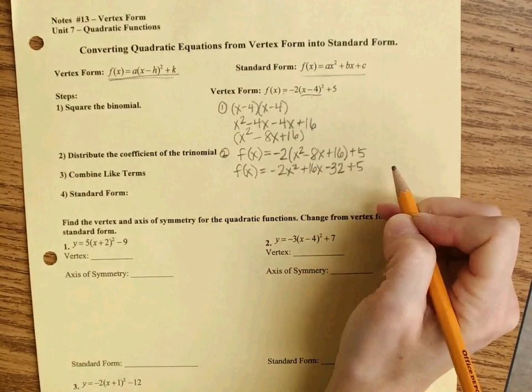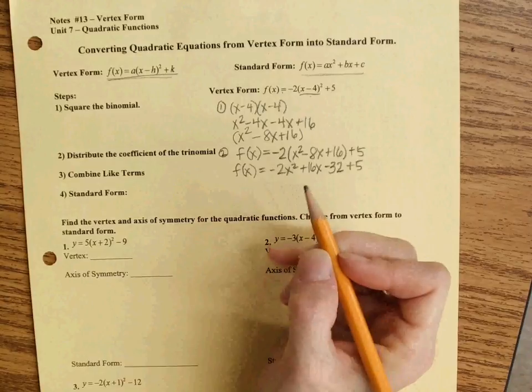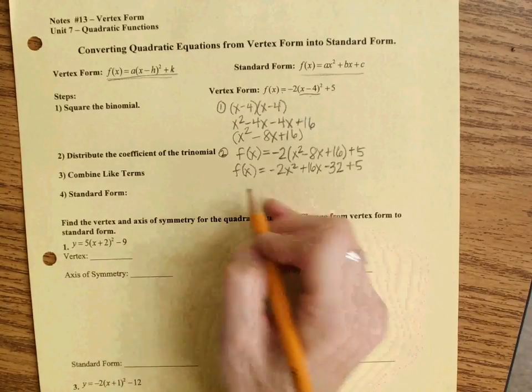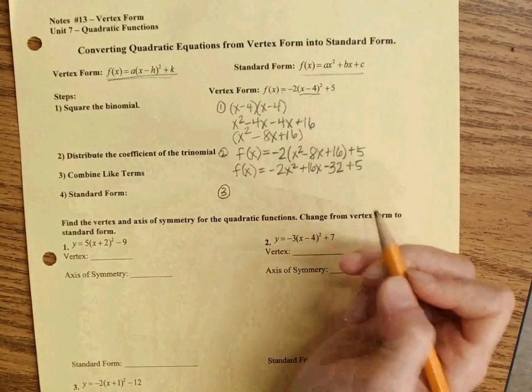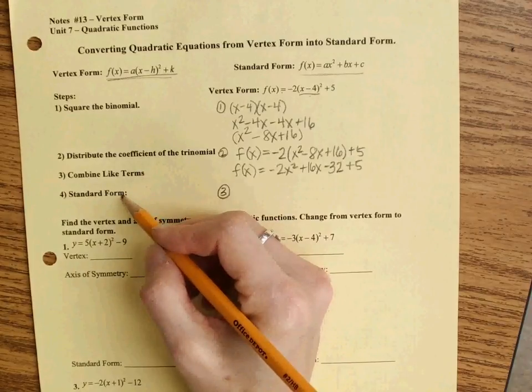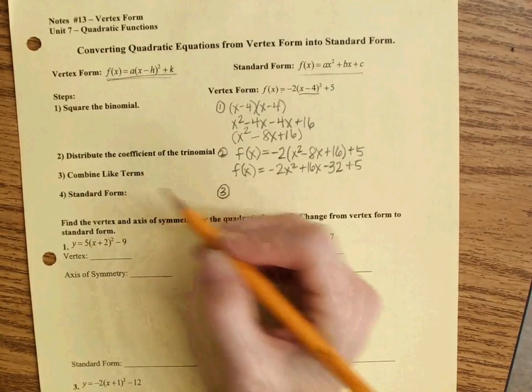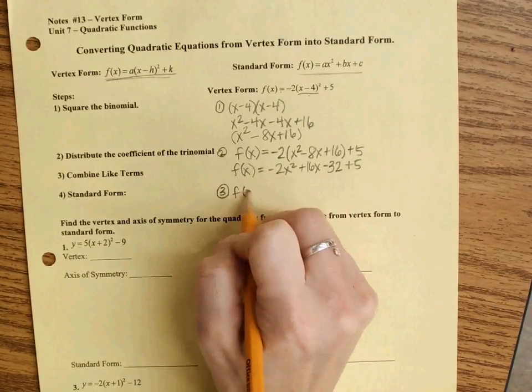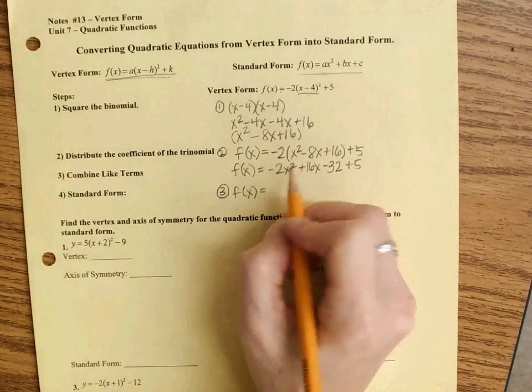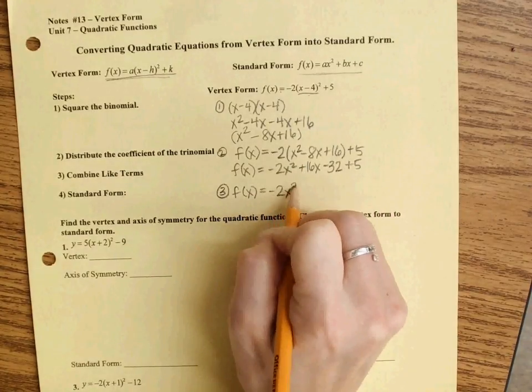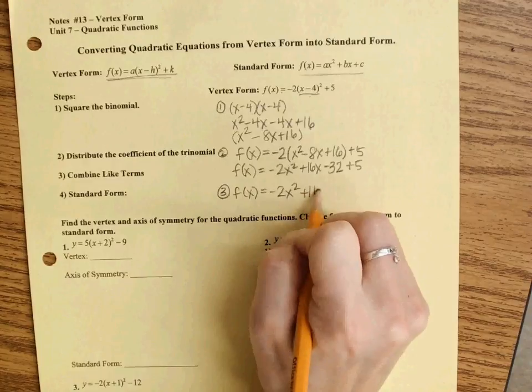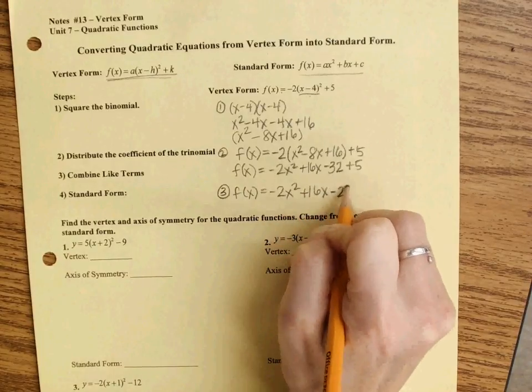Drop down that 5. Okay, part 3 says to combine like terms. By combining like terms, we end up putting it into standard form for number 4. So it is f of x is equal to negative 2x squared plus 16x minus 27.